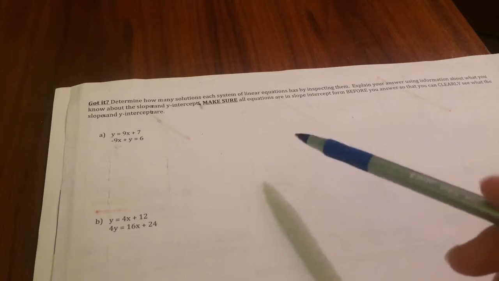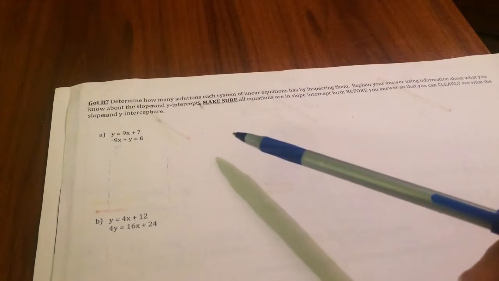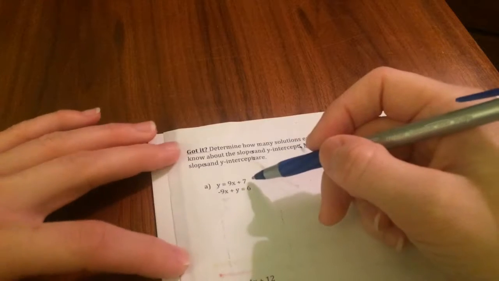Remember, before you watch this video, you should be trying these Got It's on your own. It says determine how many solutions each system of linear equations has by inspecting them. Explain your answer using what you know about the slopes and the y-intercepts. Make sure all equations are in slope-intercept form before you answer so that you can clearly see what the slopes and y-intercepts are. Remember, we did a lesson on rewriting equations in slope-intercept form, because you can't really tell what the slope and the y-intercepts are before you do that.